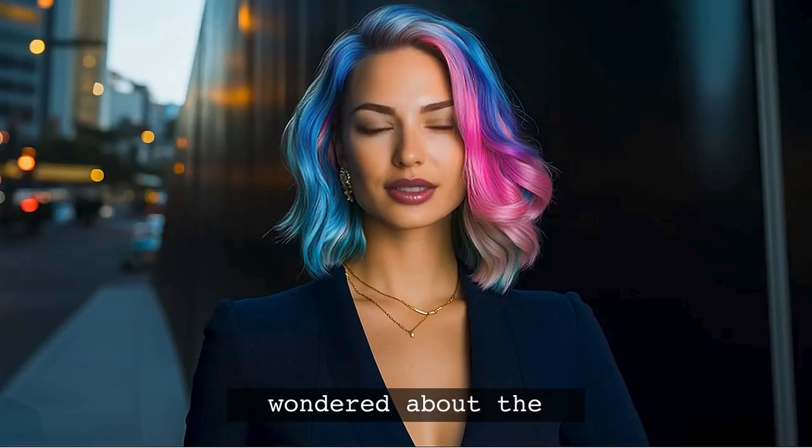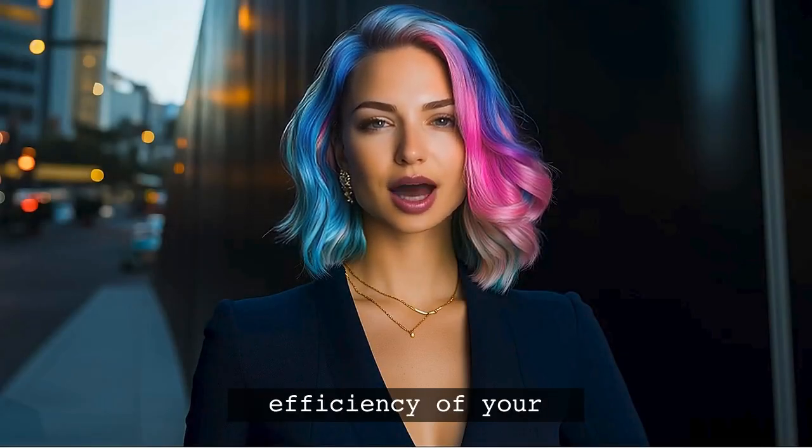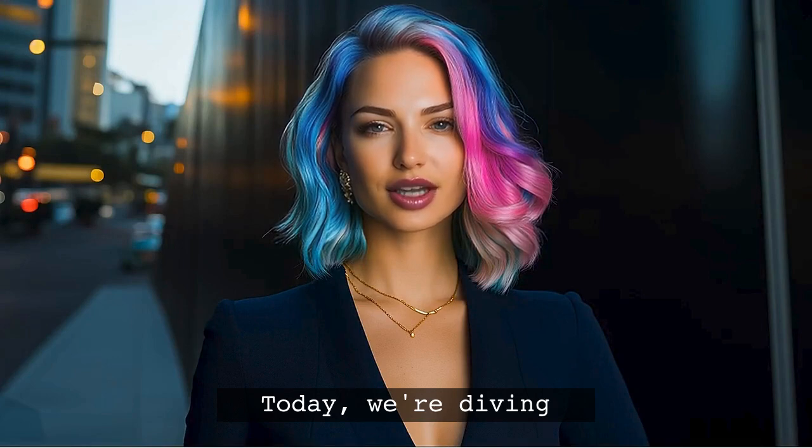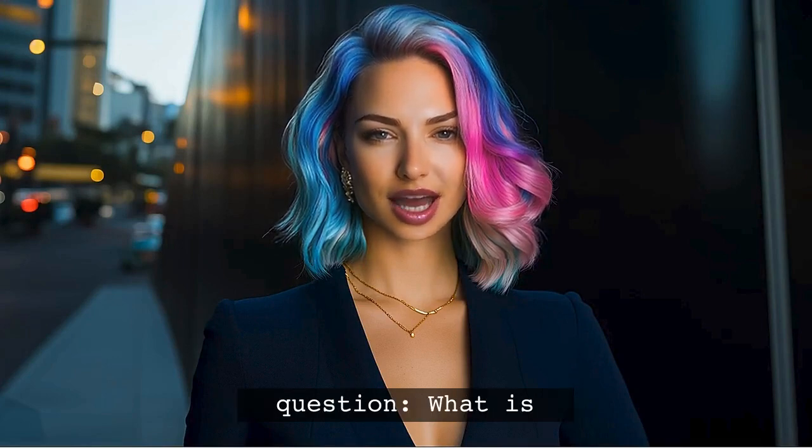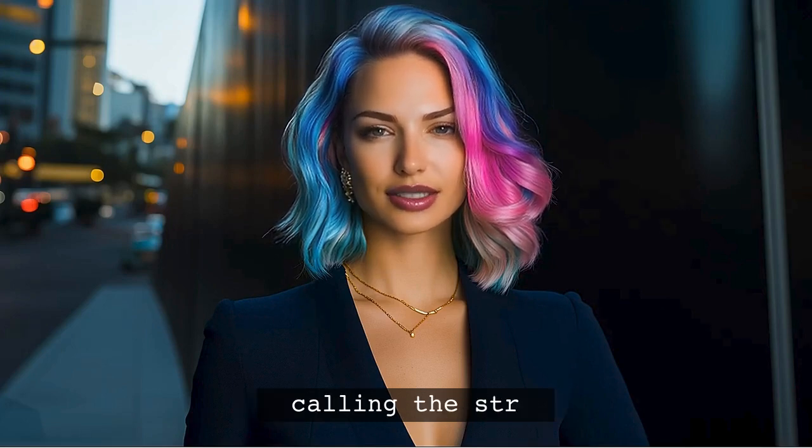Have you ever wondered about the efficiency of your code? It's a common concern for developers. Today, we're diving into a specific question. What is the cost of calling the str function on an object that is already a string?